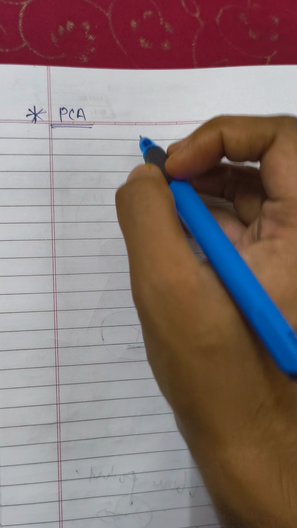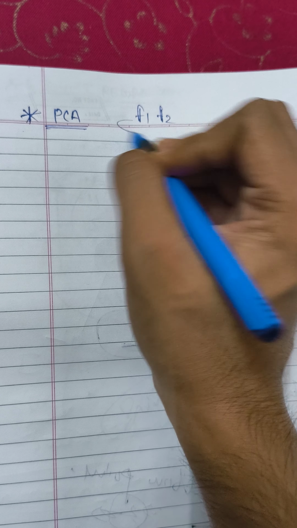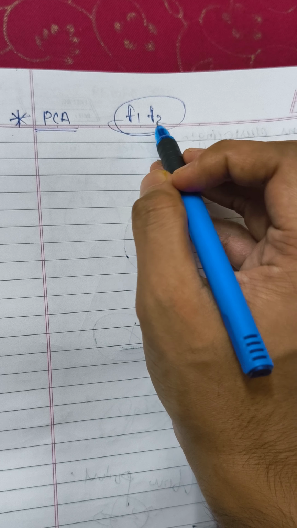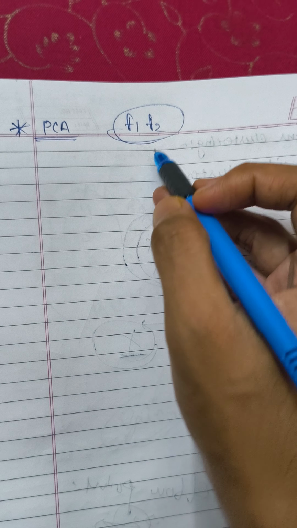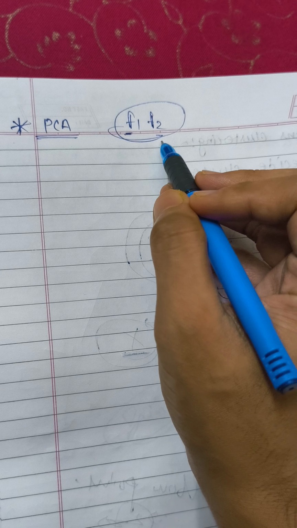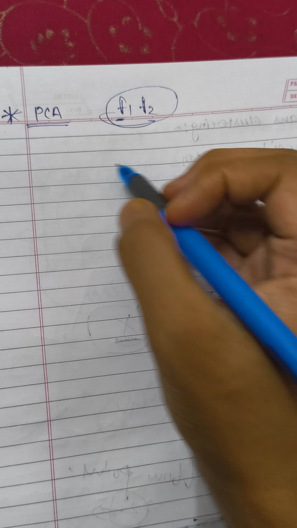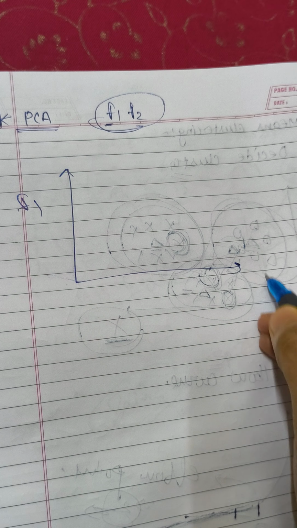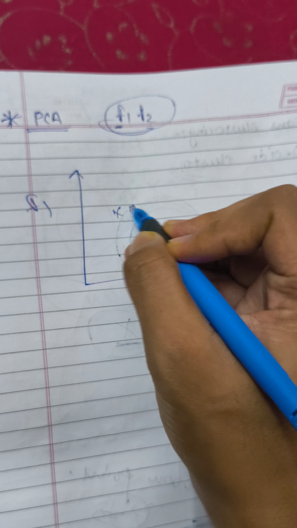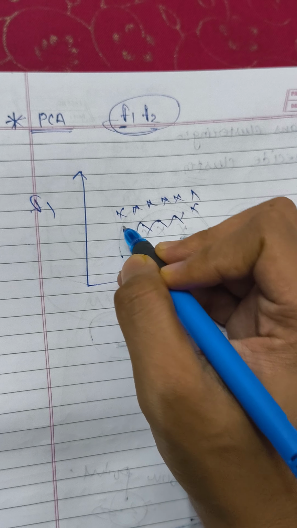Suppose we have two input independent features, F1 and F2. In unsupervised learning, we only focus on the input. No output is given to you. We just take our input and on that basis only we analyze our data. So suppose here was my F1, here was my F2, and when I plotted my data, it came out like this.